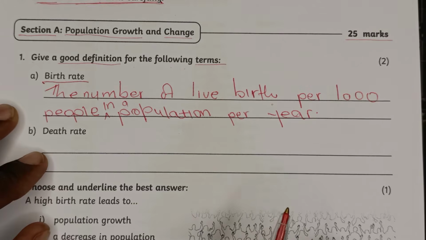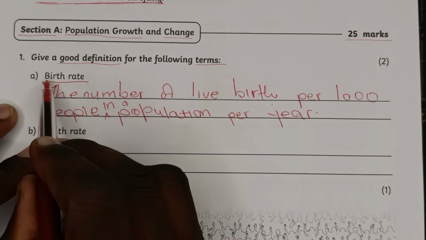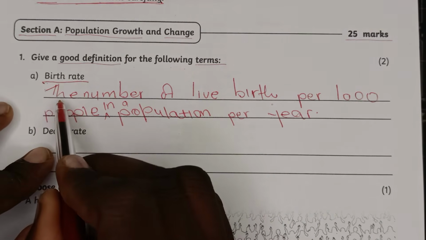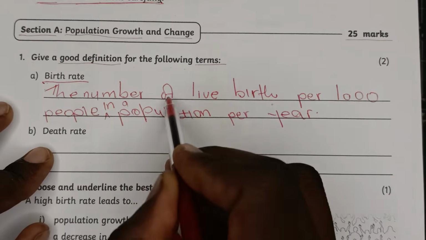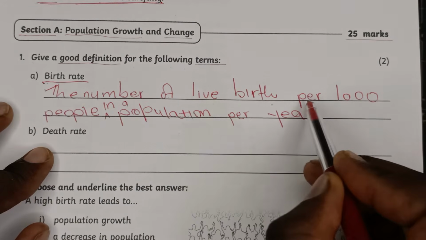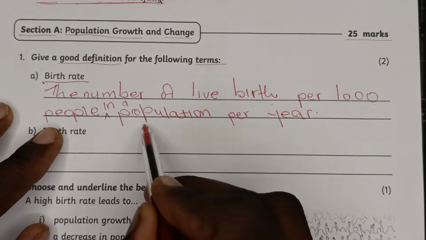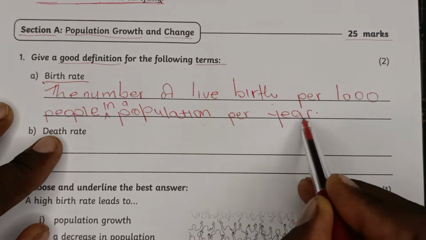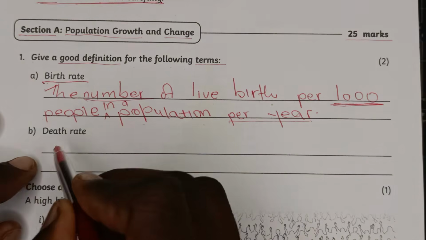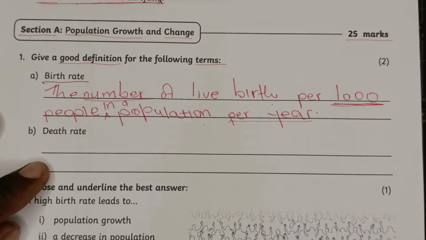So a good definition for the term birth rate is the number of live births per 1,000 people in a population per year.